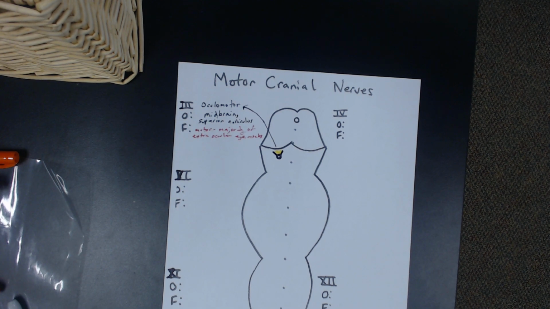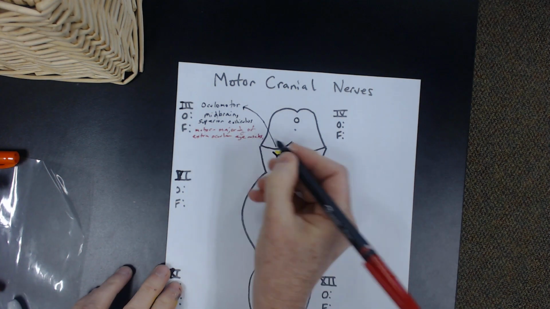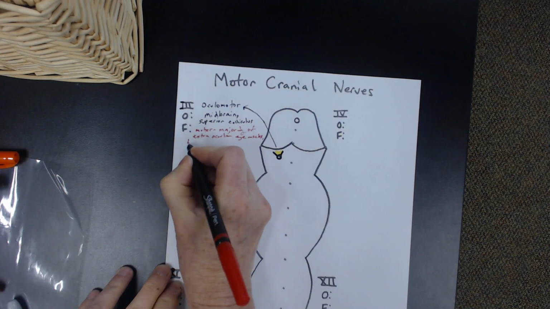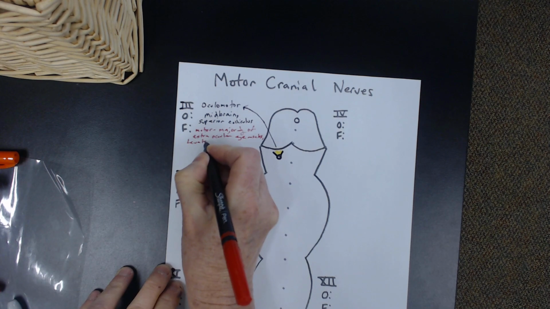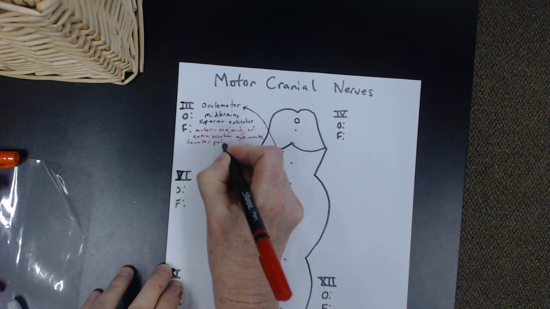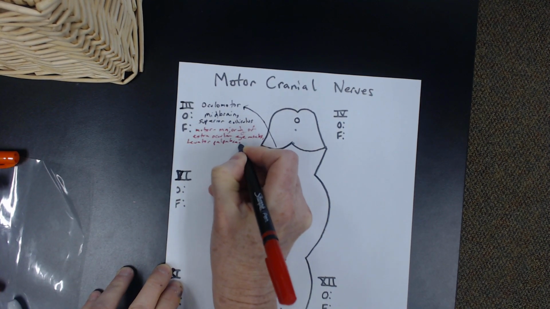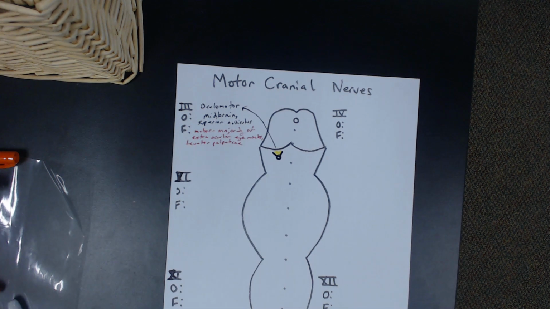Okay. It also has motor activity. It innervates something known as levator palpebrae. Does anybody know what levator palpebrae innervates? Or what it does? No, that's the autonomic function. We'll get to that one in a minute. Closer, it's like in the eye area, but it's going to be your eyelid opening. Okay, things that raise your eyelid.